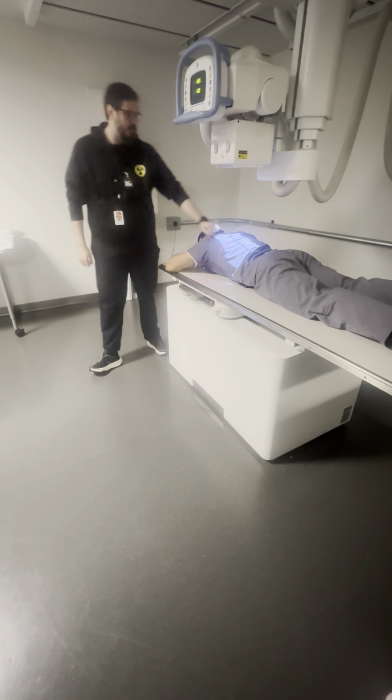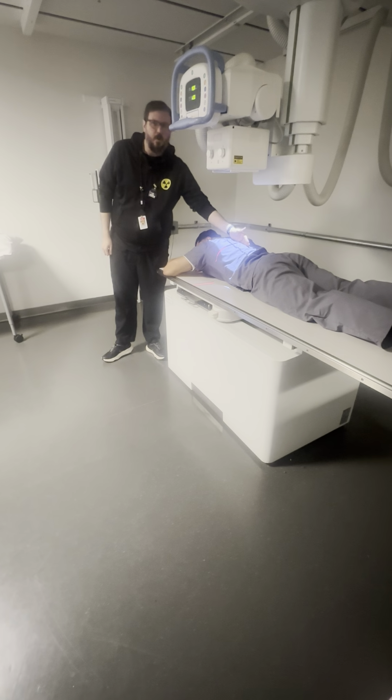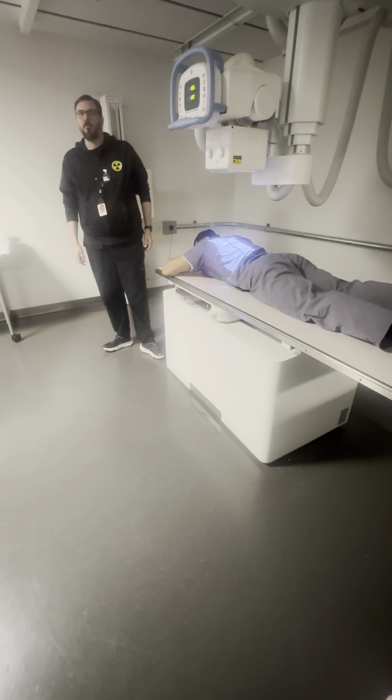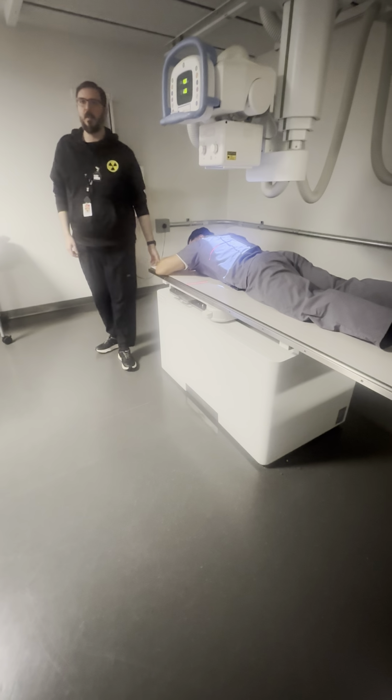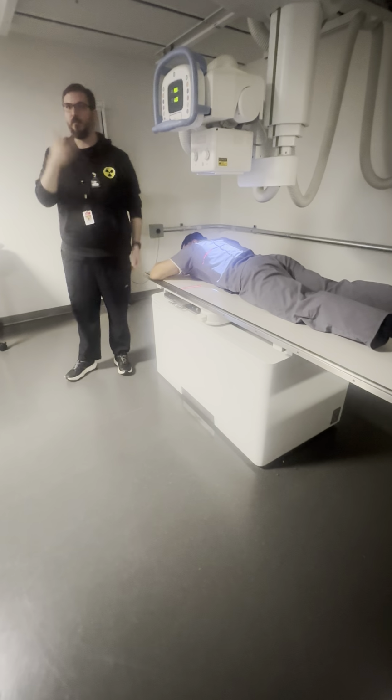Okay, so stomach's right here. Why do I want to keep the spine included in my image? Why don't I just clip it out? The reference point? Reference point's nice for me visually. What else?